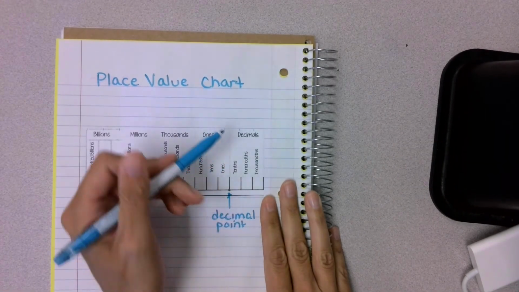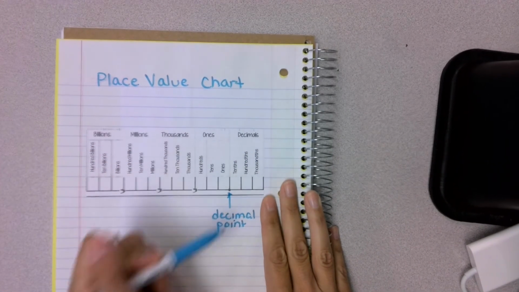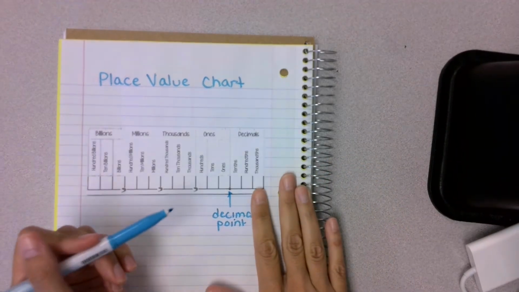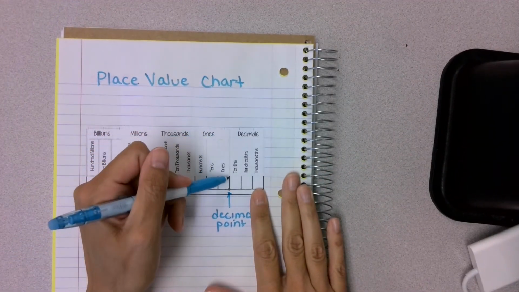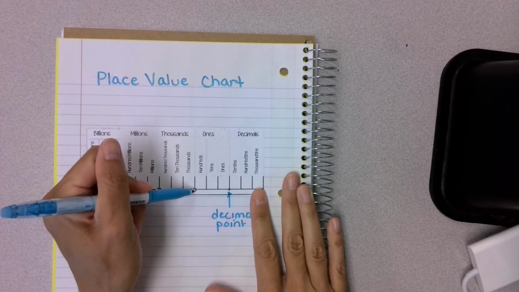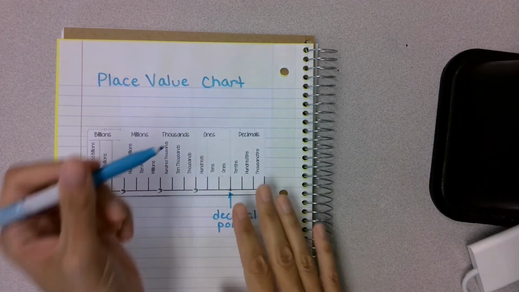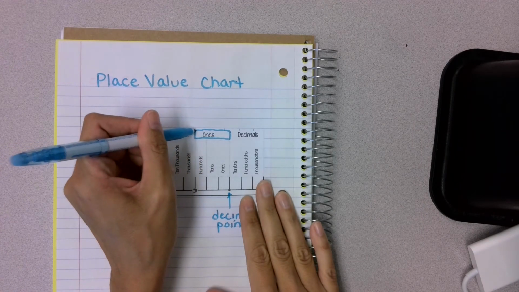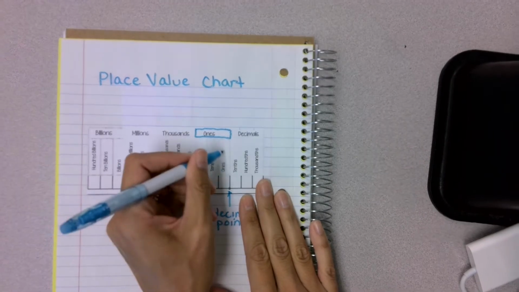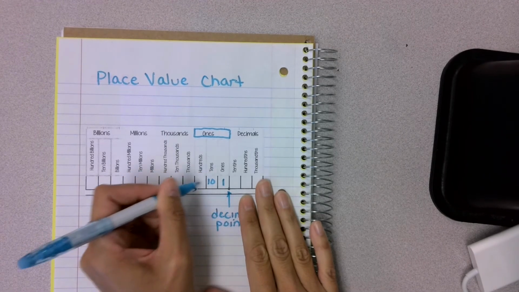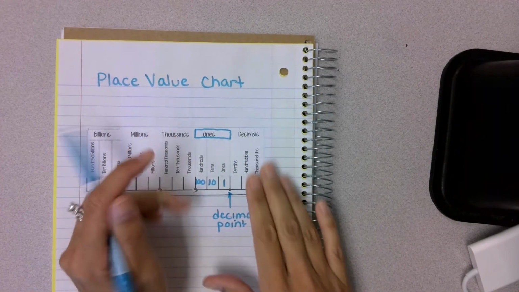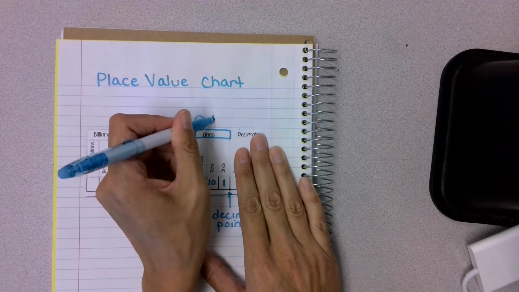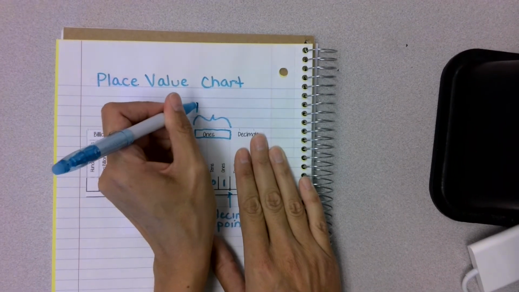So this period here is our decimals, because that's to the right of the decimal point. Then you have this, ones, tens, hundreds, and then you have a comma. Well, this section right here, the ones, tens, hundreds, it makes a period. So we're going to write on the top here, period.